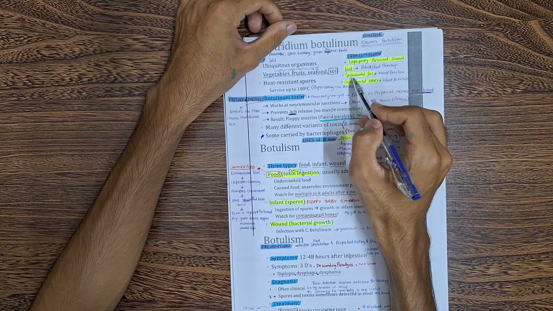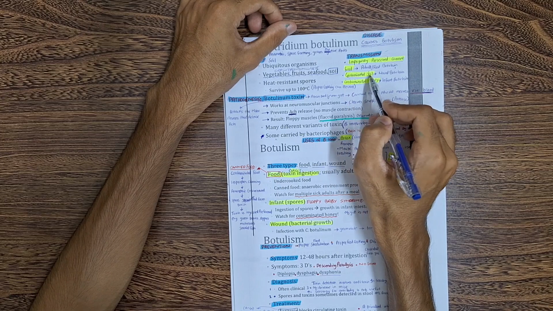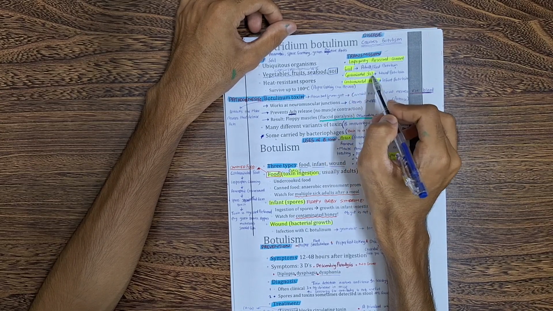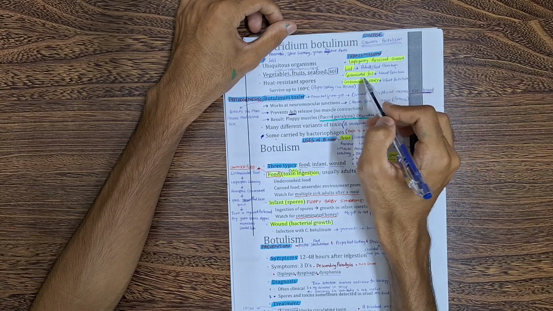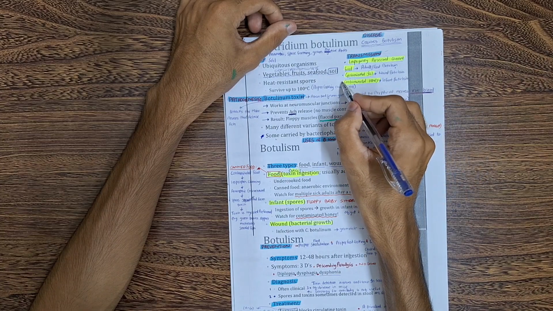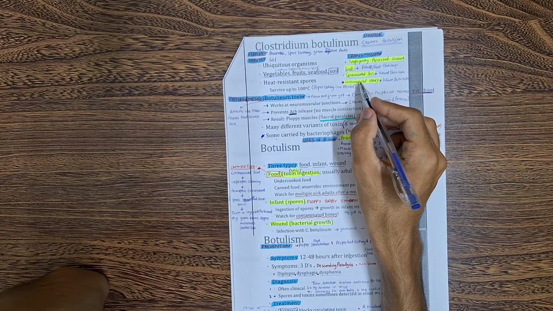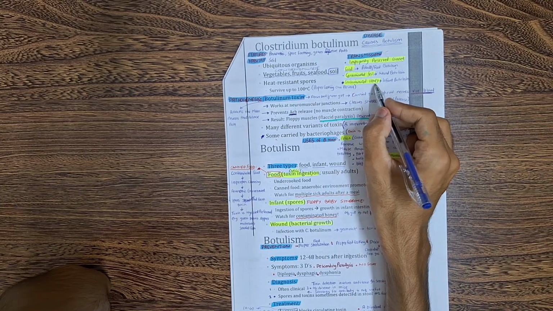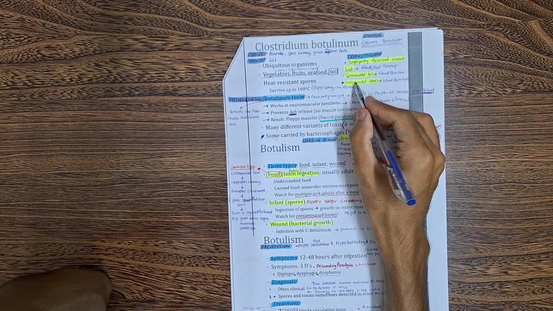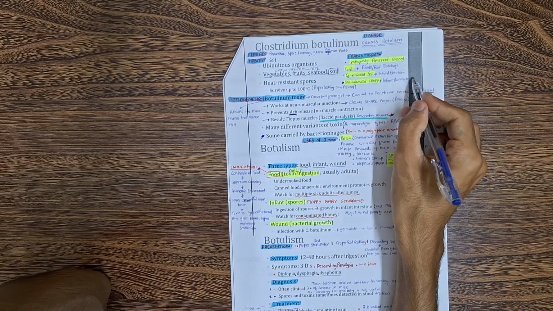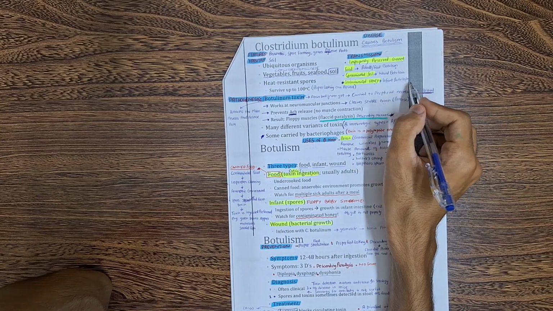If it is transmitted via contaminated soil containing the spores, and the wound is contaminated, it would lead to wound botulism. And the third one, which is unique and important to know, is transmitted via contaminated honey. Honey is given to infants, so if the honey is contaminated, it will lead to infant botulism. It is also known as floppy baby syndrome.